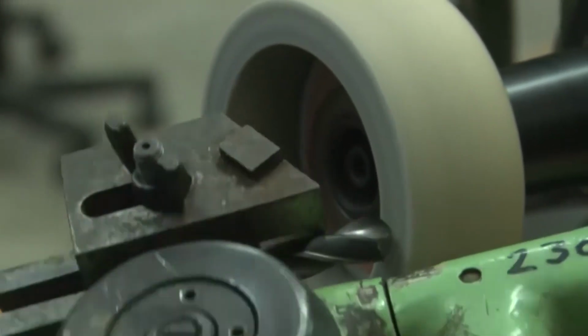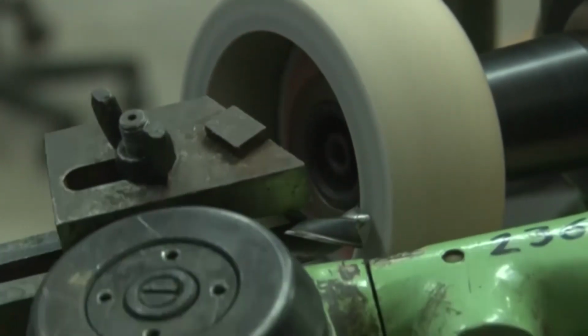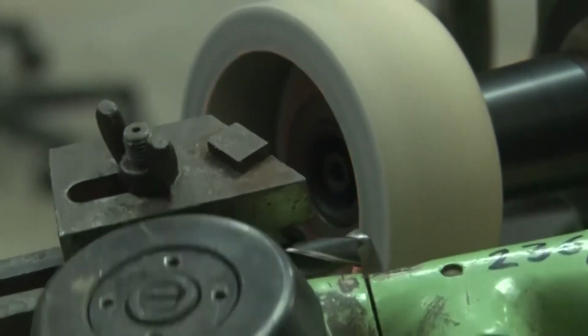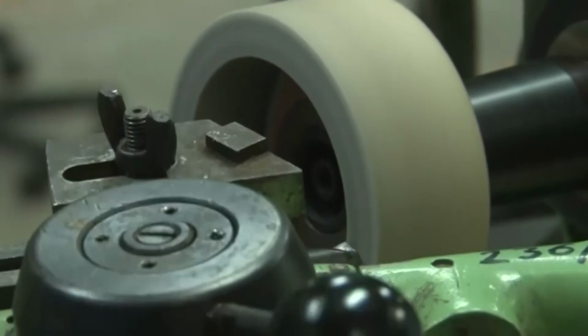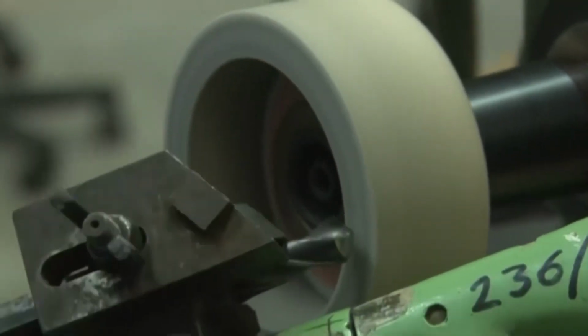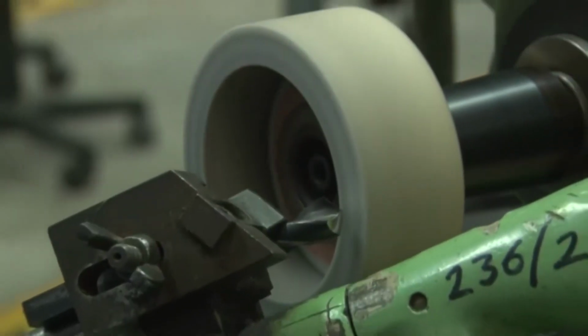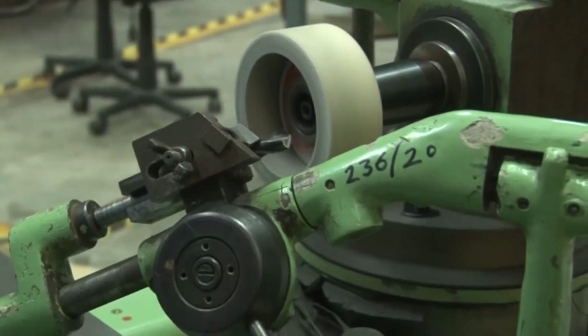So, this grinding wheel is a special grinding wheel, because you can see that the face of that grinding wheel is actually grinding the drill. It is not the outer surface, but it is the face of the grinding wheel. So, this is a cup type grinding wheel which is used for grinding the drill.